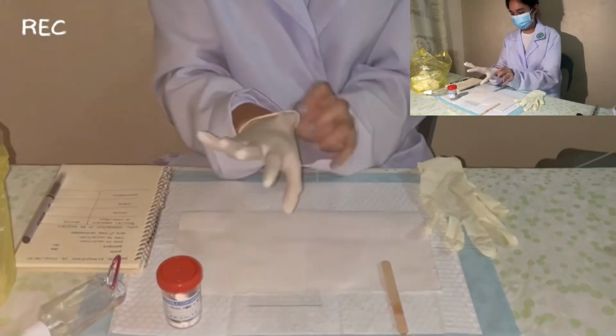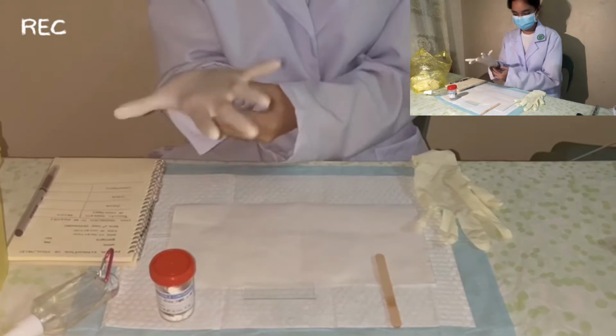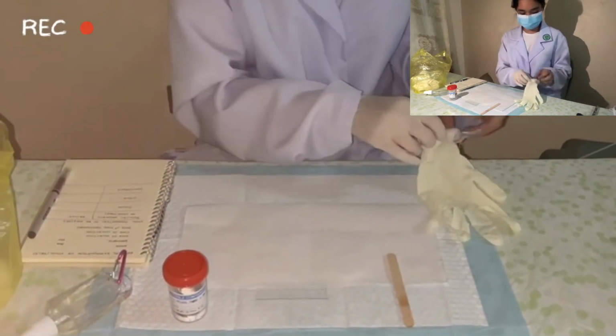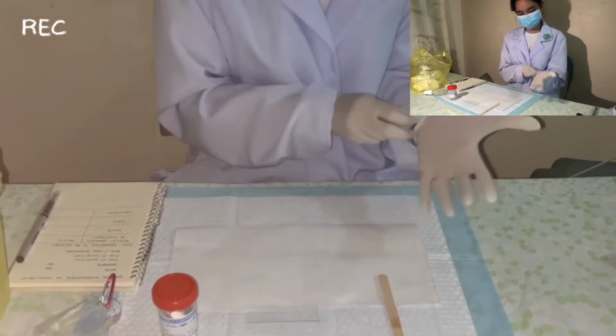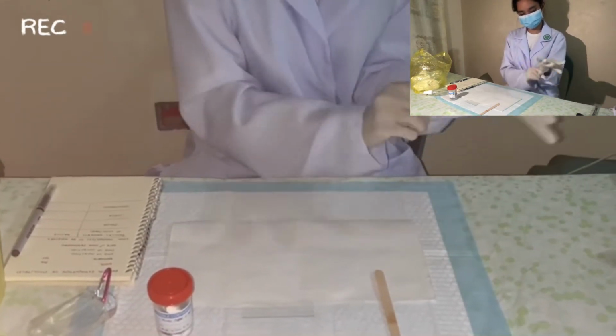I did not get to record this on video because my sister is my volunteer patient. I just gave her the specimen container for her to get me a sample of her stool for me to examine.